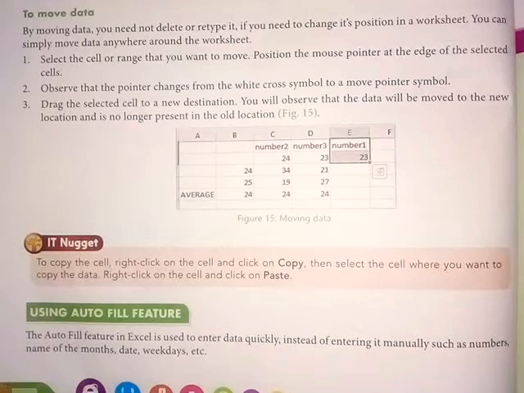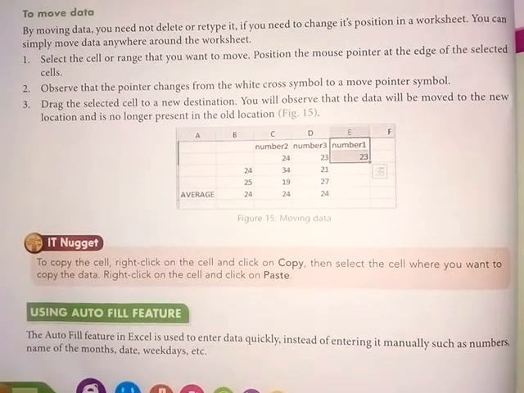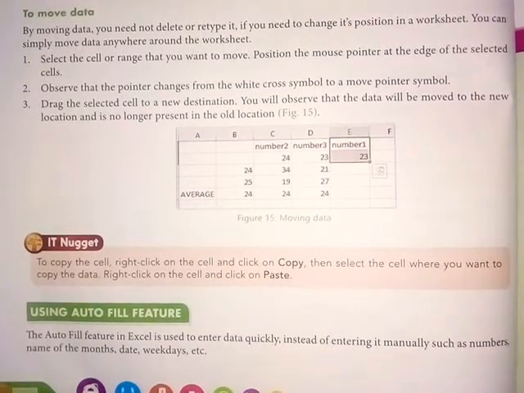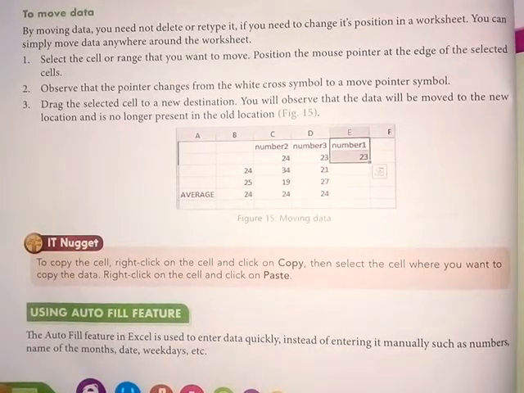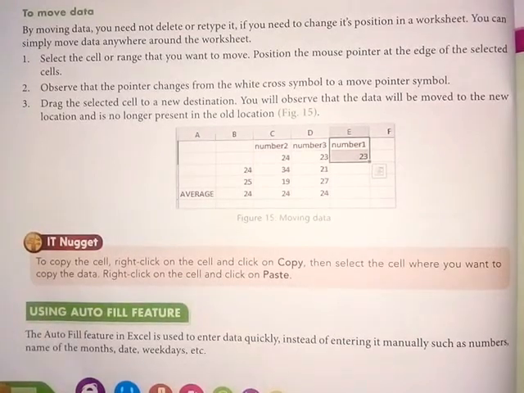Observe that the pointer changes from the white cross symbol to a move pointer symbol. Third, drag the selected cells to a new destination. You will observe that the data is moved to the new location and is no longer present in the old location.